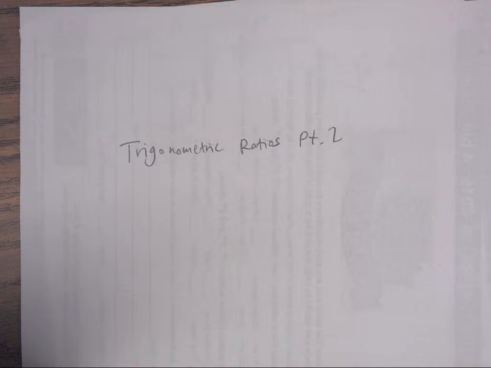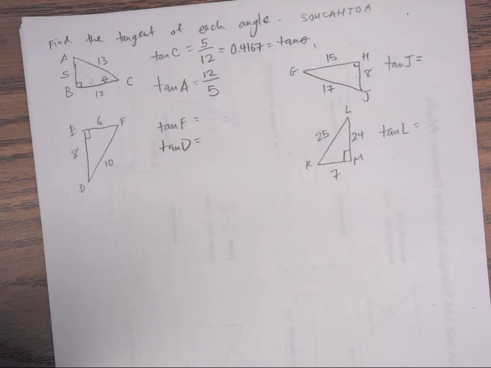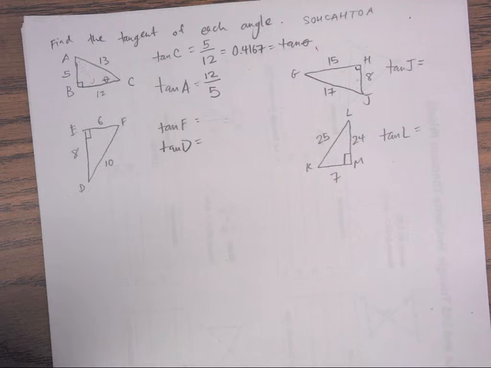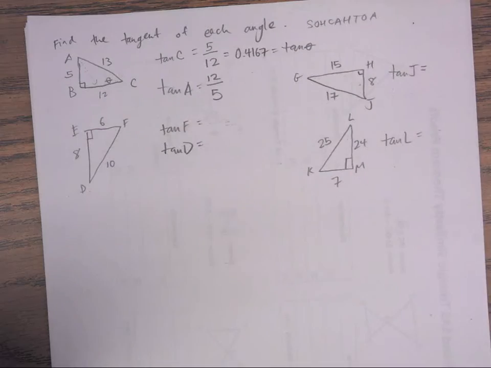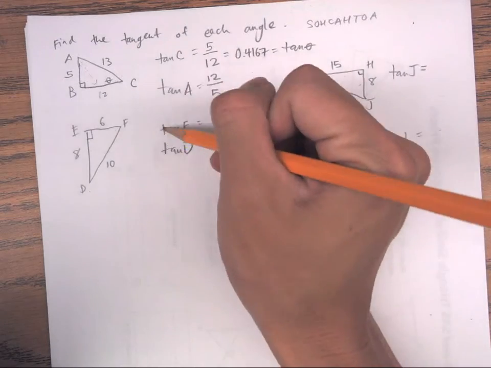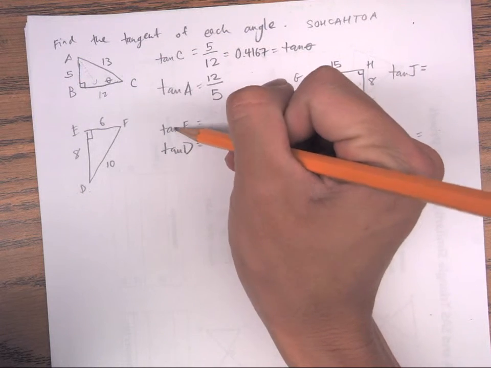I guess this is trigonometric ratios part 2. Where we left off, I was trying to figure out the tangent of F. I added a few extra problems here, just to save time. But let's say we want to find the tangent of F.